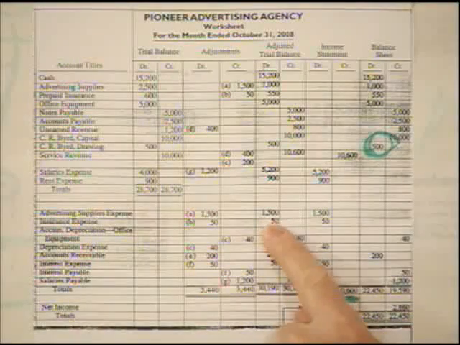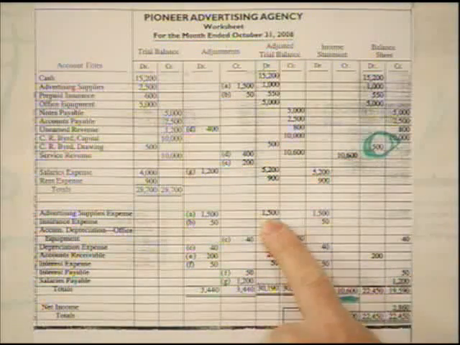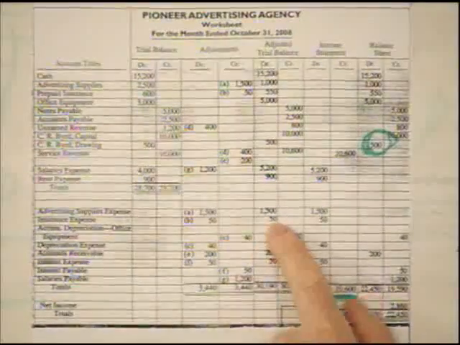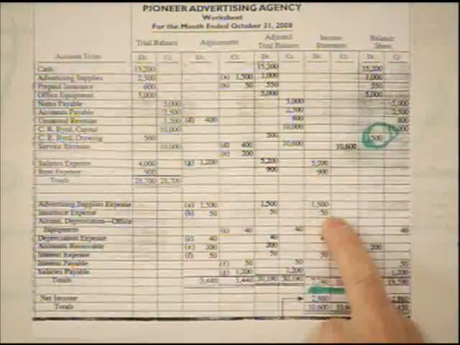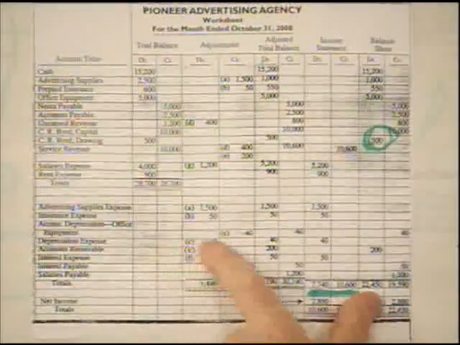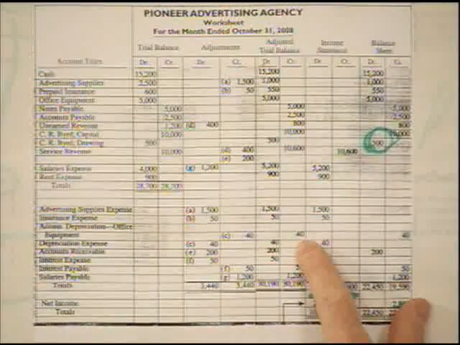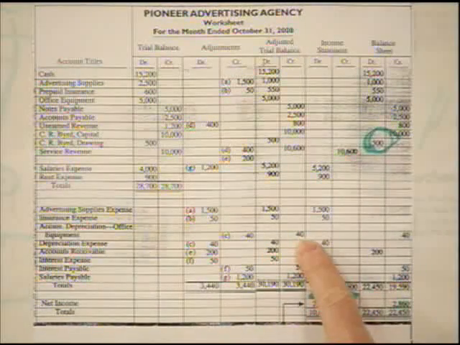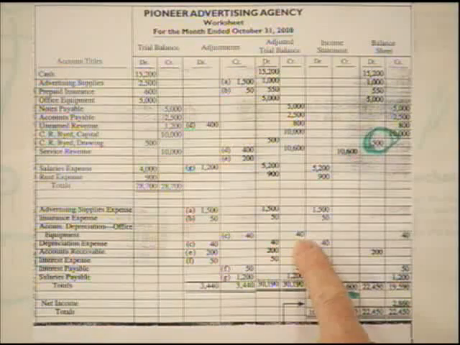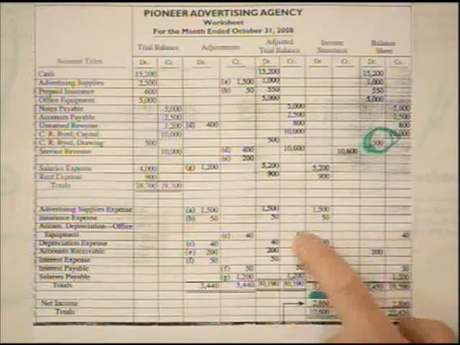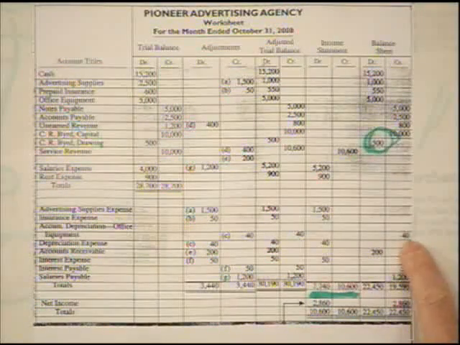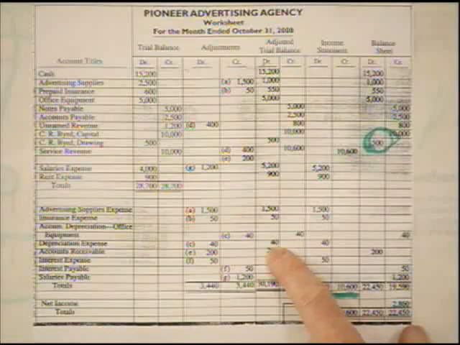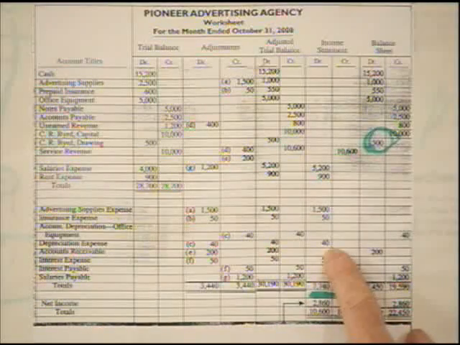Here's advertising supplies expense. That's an income statement item. Insurance expense, that's an income statement item. Here's my accumulated depreciation, office equipment. We learned in one of the previous lessons that it is an offset to the equipment account, so it's a balance sheet item. It's a credit, so it goes here. Here's depreciation expense, an income statement item, a debit.